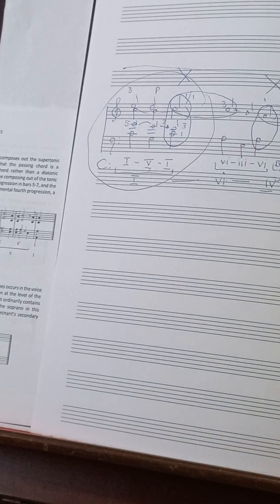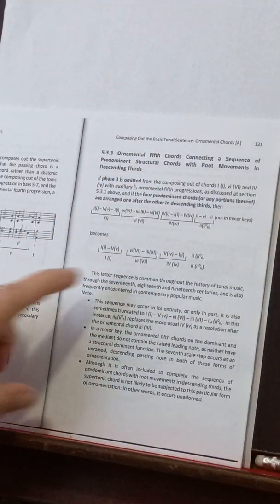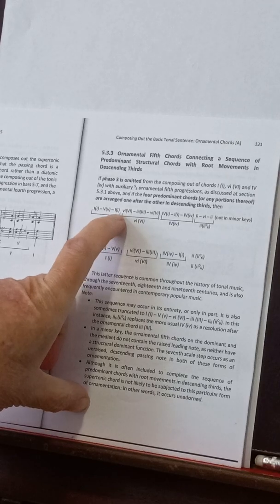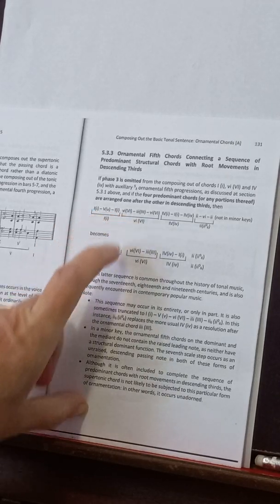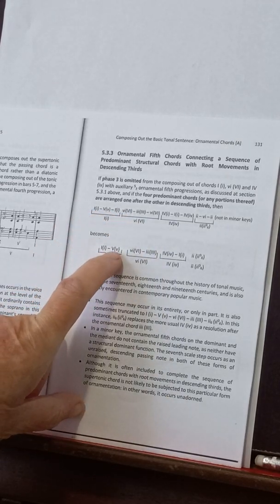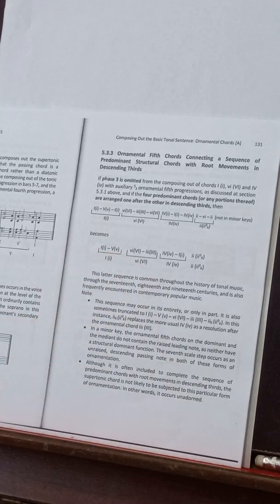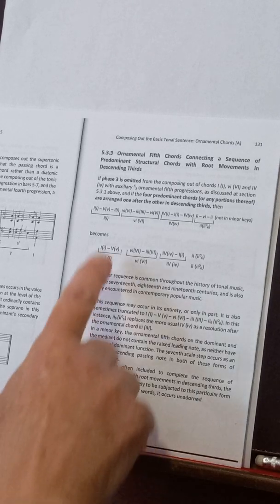Okay, so if you leave out step 3, what you end up with is phase 3 at each level. That's what I'm showing there. These are phase 1, 2, 3 at each level. What you've done is taken away phase 3, so that you just go from the structural to its ornamental fifth, and you go straight to the next structural and its ornamental fifth, straight to the next structural and its ornamental, and then you just finish on the supertonic. That's what that is.